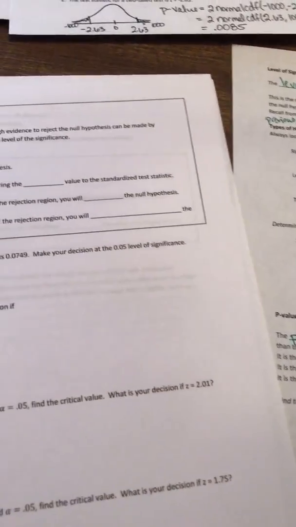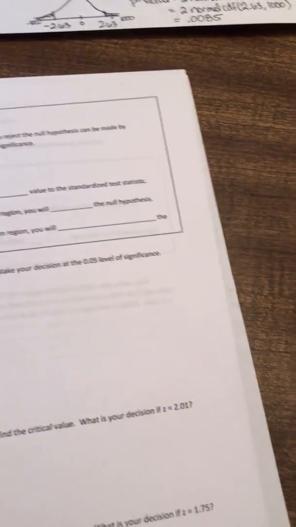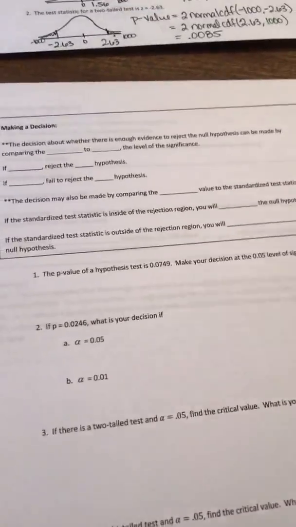Let's see if I can figure out what I've got, my papers in order here.